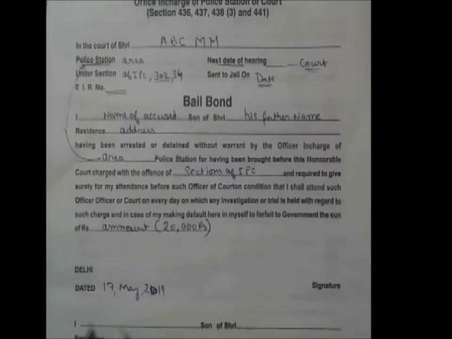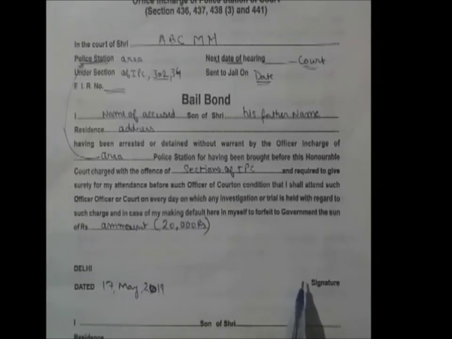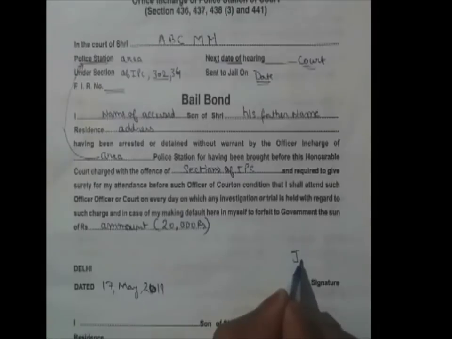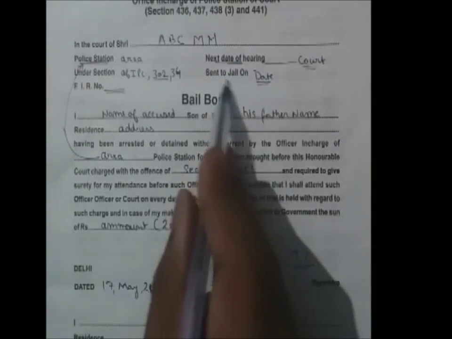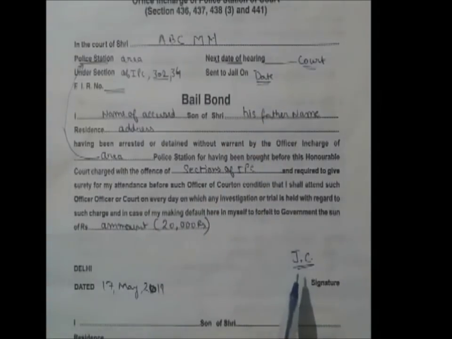Now the question comes: if the accused person is in jail, then who has to sign here? Means there is no accused to sign. Then we have to mention just JC. JC means judicial custody. We have to mention that the accused person is in jail since that date, and we have to mention just JC.